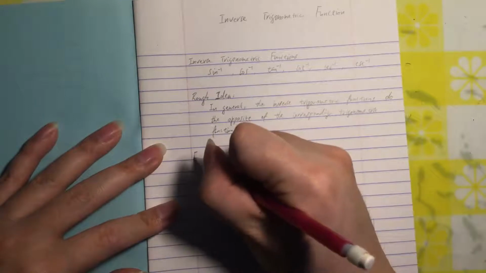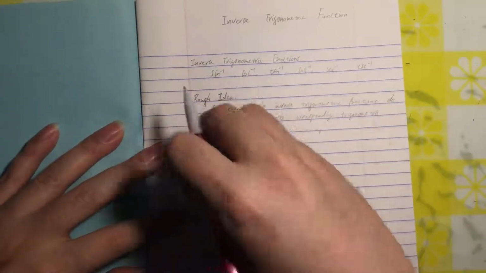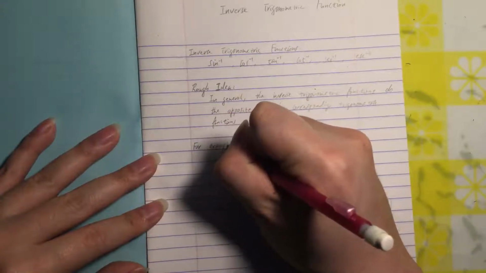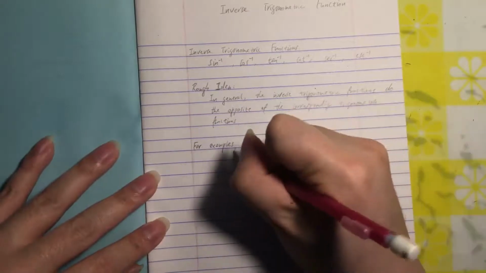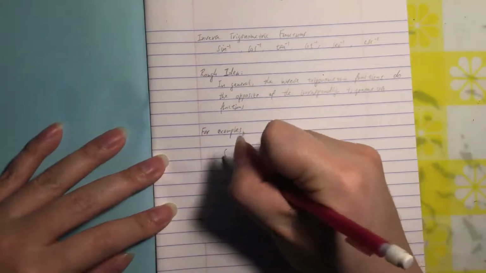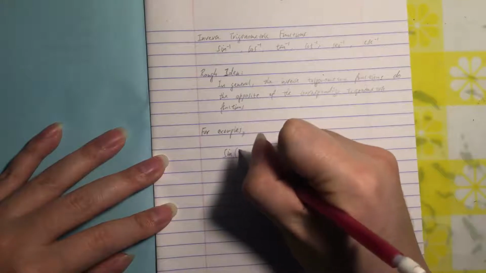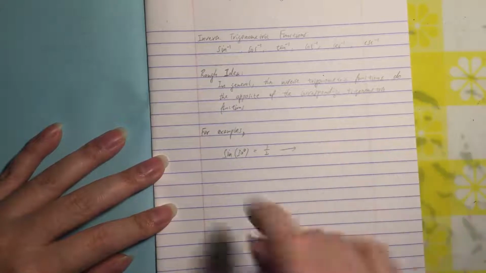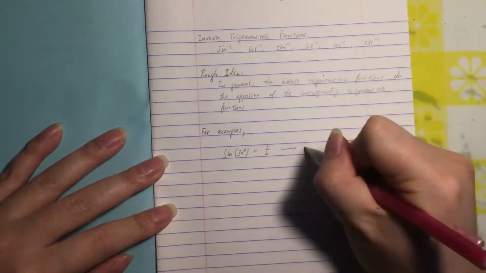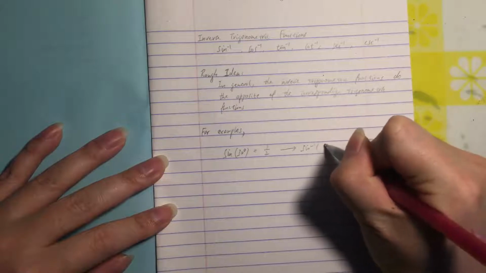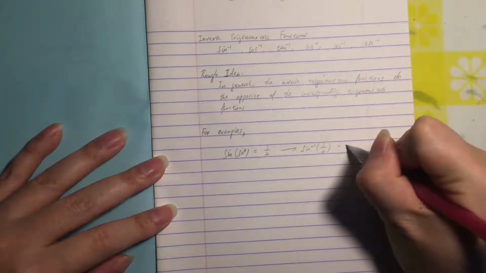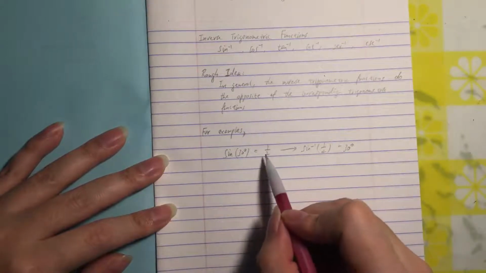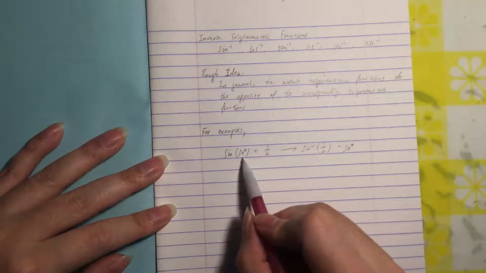For example, we know that sine of 30 degrees is a half. That means inverse sine of a half is 30 degrees. Sine function takes 30 degrees to half. Inverse sine function takes half back to 30 degrees.